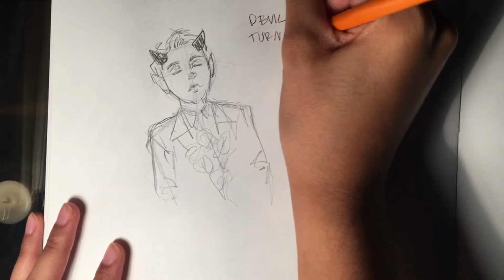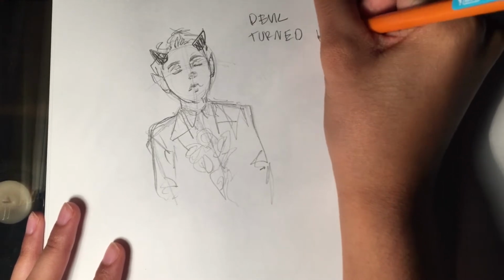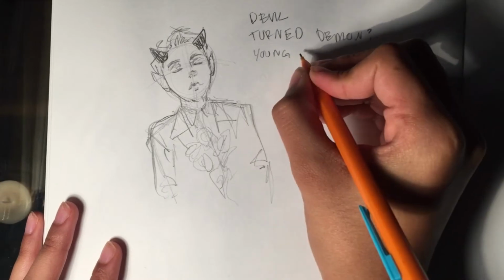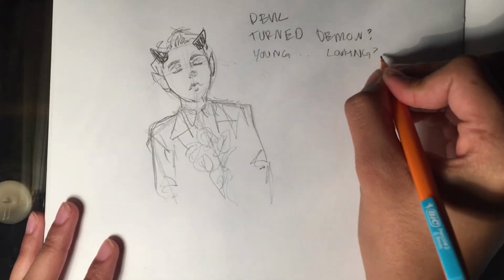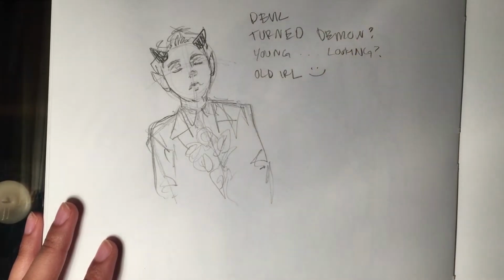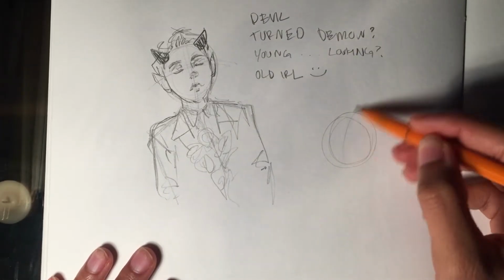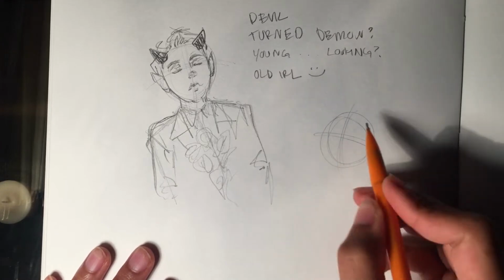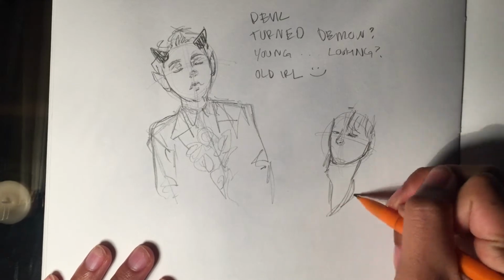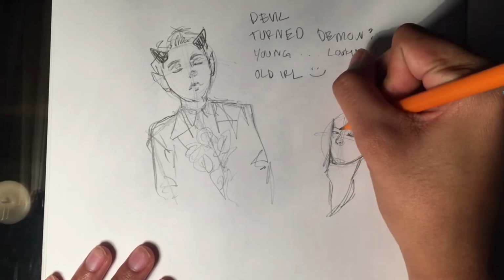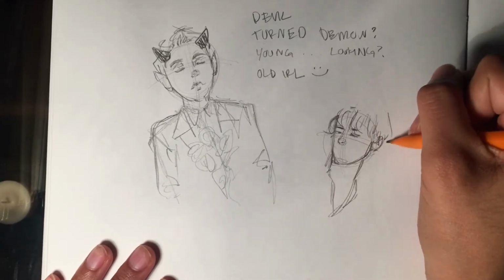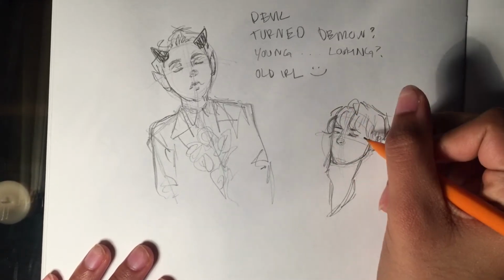So then I tried to decide why he was a demon but also in a casket in a church. I was thinking, maybe he's a turned demon and he was not always like that. Maybe he wasn't born that way. So with that in mind, I started to design another version of him as human. You'll see later on I really hated this drawing because it looks like ass, but that's just how it is.